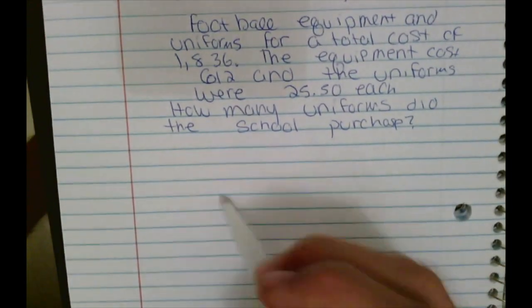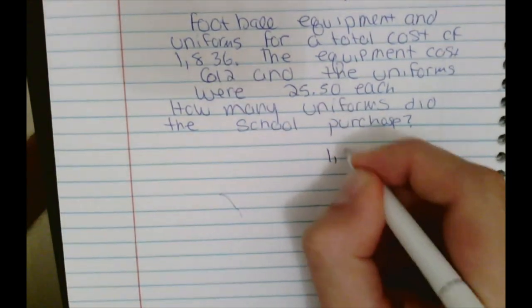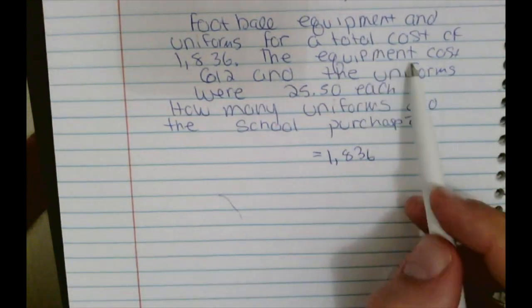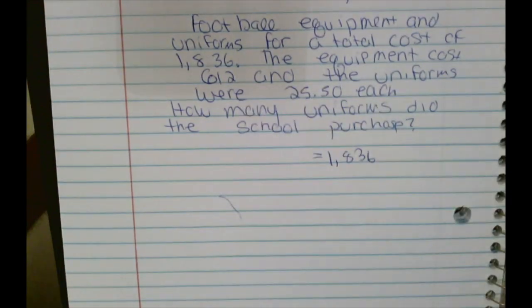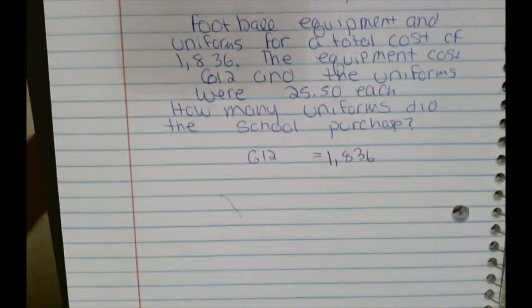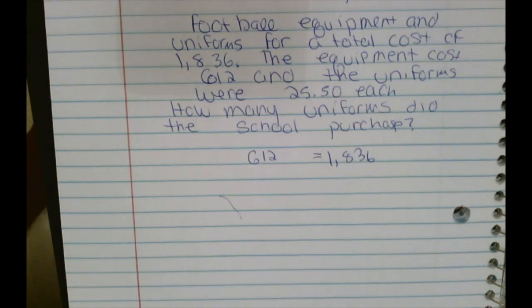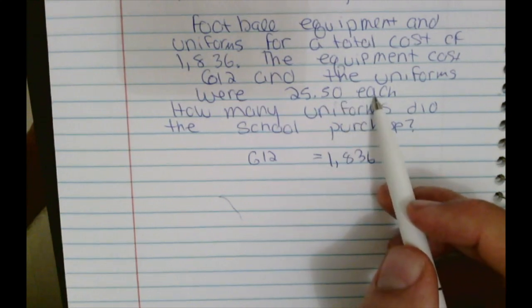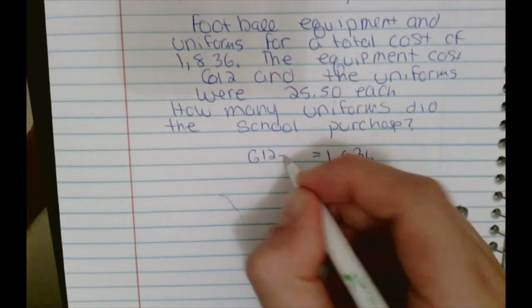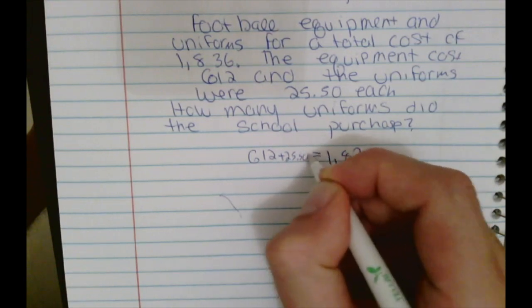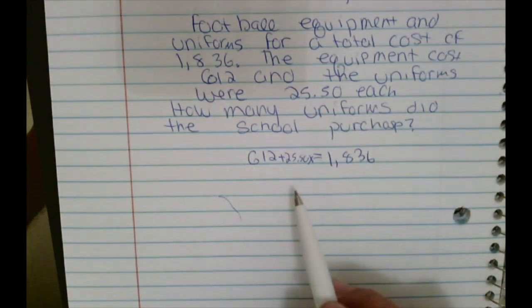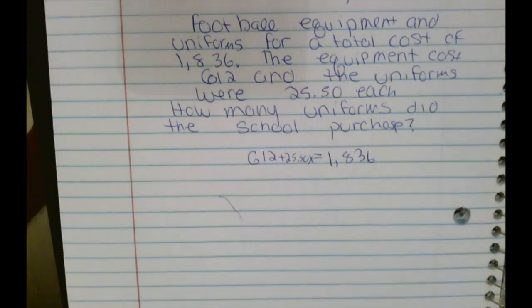The first thing I notice is my total, which is 1,836. The next thing I notice is my cost no matter what. So that's my constant. That doesn't change. Finally, I identify my variable, and the amount of uniforms purchased will vary. So I have 25.50x. Again, the x is what varies, the amount of uniforms purchased. Okay, so now we have our equation.